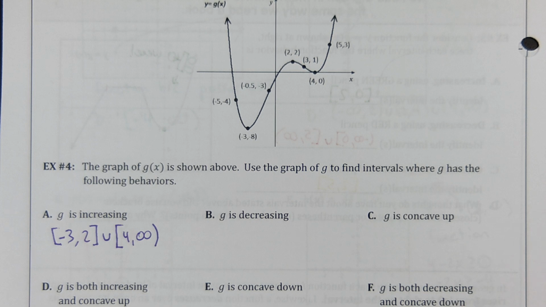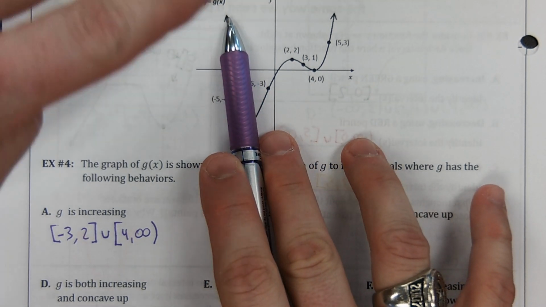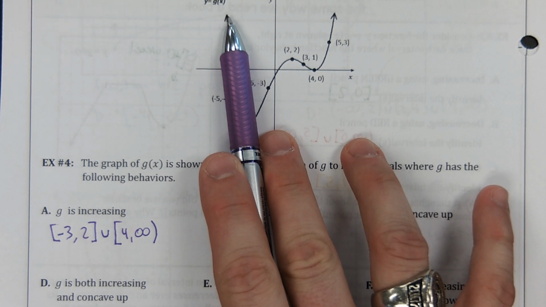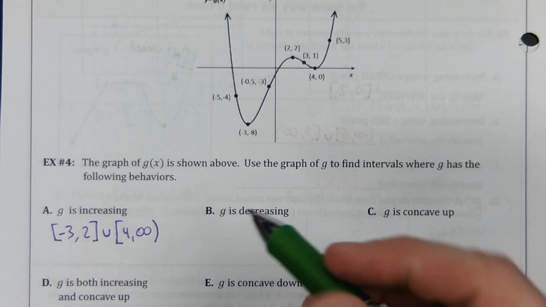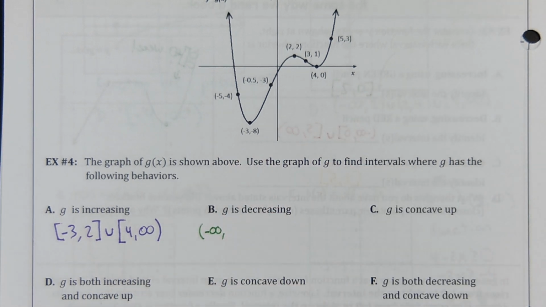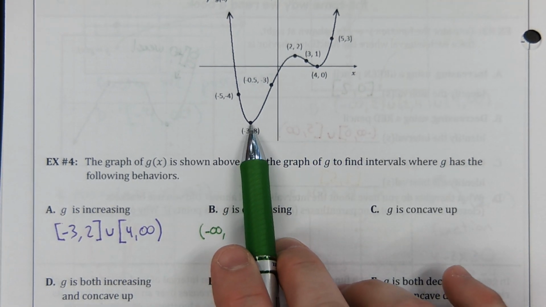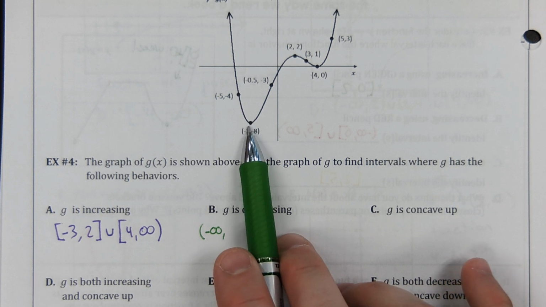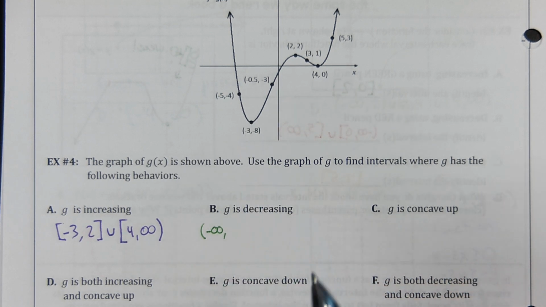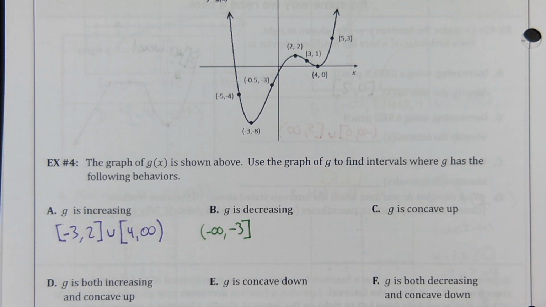Decreasing. This is where we start, quote unquote, decreasing to the far left. So we'll describe that with negative infinity. And I hope it's obvious that since this was the x value where we began increasing, this is the x value where we end decreasing. Remember, increasing, decreasing changes always get brackets.